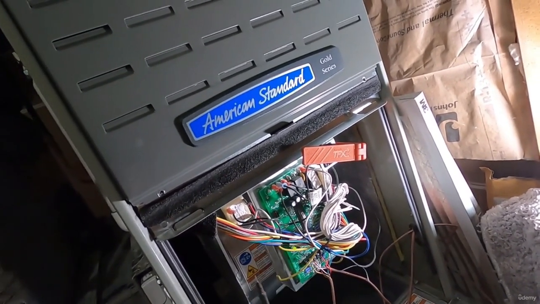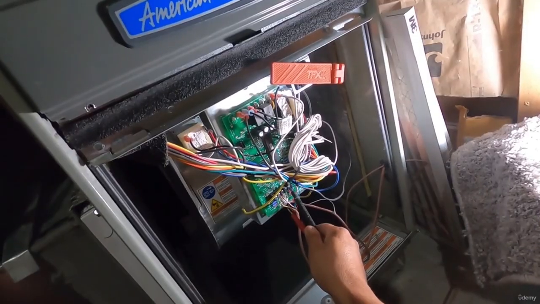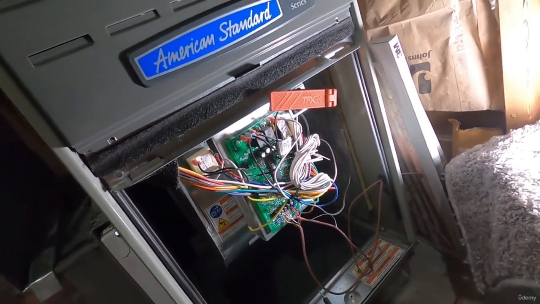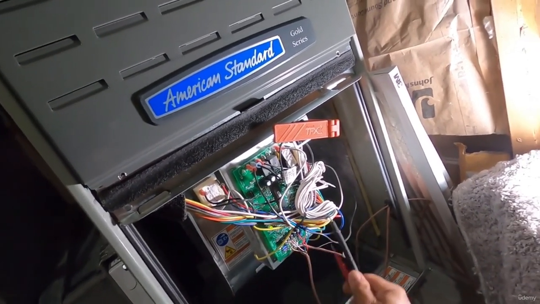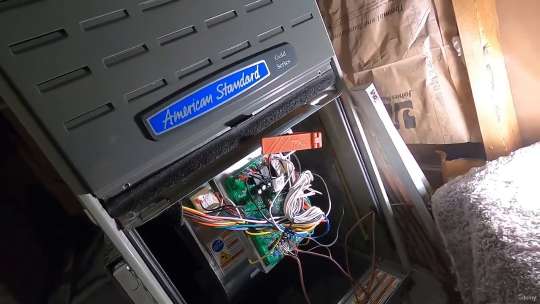Now, if you do have 24 volts on the thermostat, but nothing on the red, the R, then it's probably your board. So again, if you have 120 volts and 24 volts coming out, but nothing on the R, then it could be your control board.